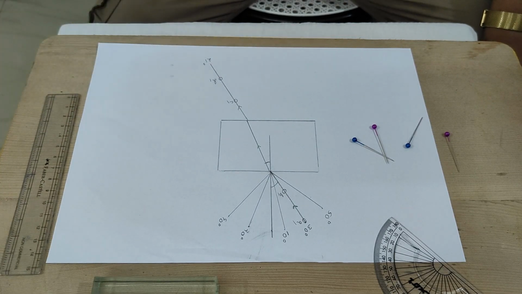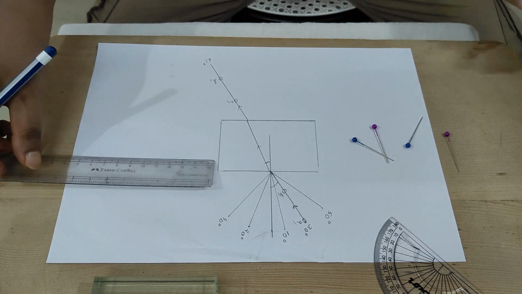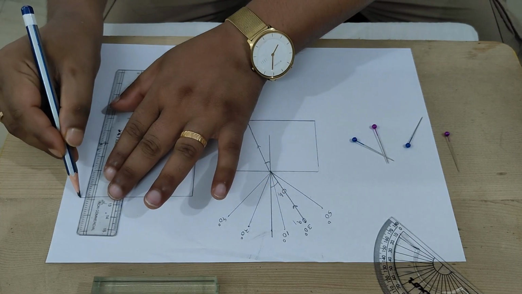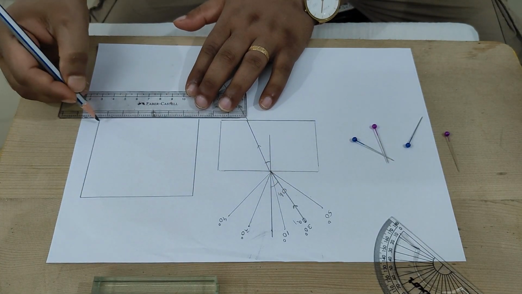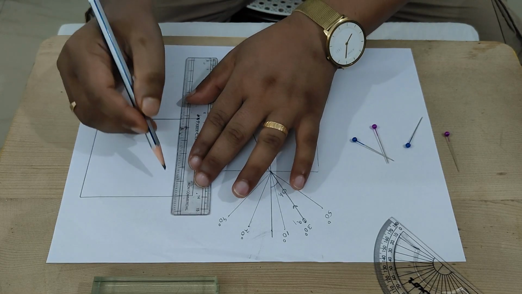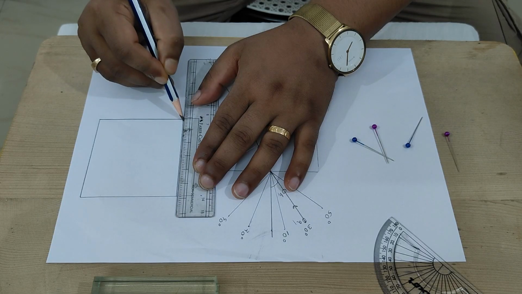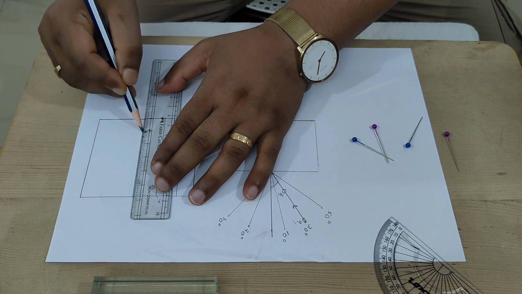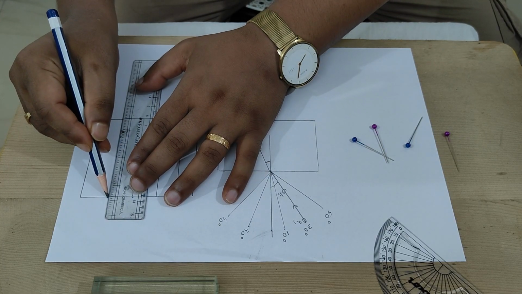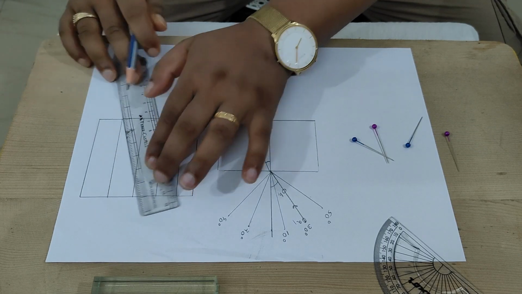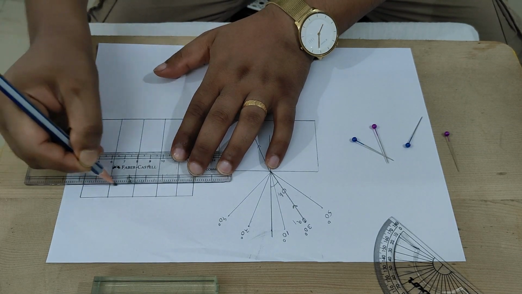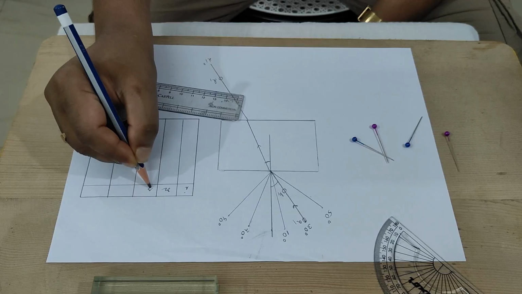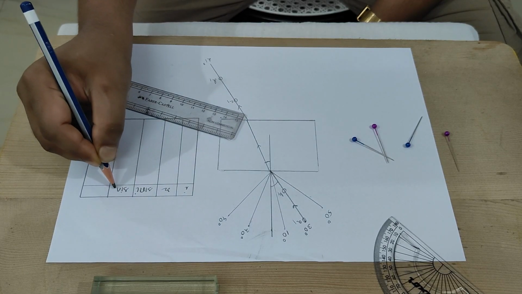Now, from the practical exam point of view, you need to make a table. In one column, you need to list the values of the angle of incidence, in another column the angles of refraction, in another column the values of the sine of the angles of incidence, and in another column the sine of the angles of refraction. So this is I, this is R, this is sine I, this is sine R.